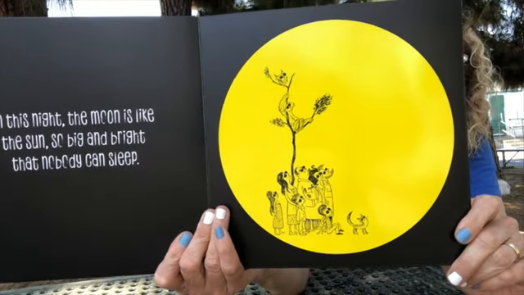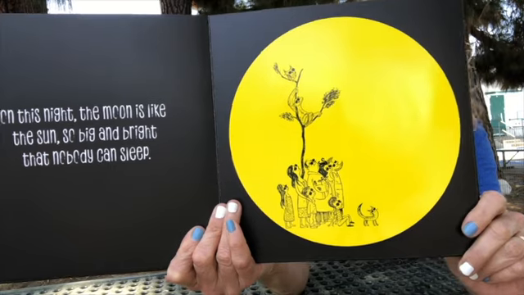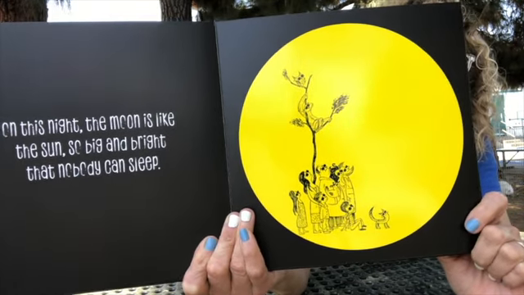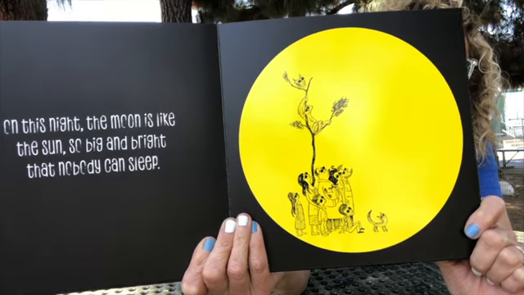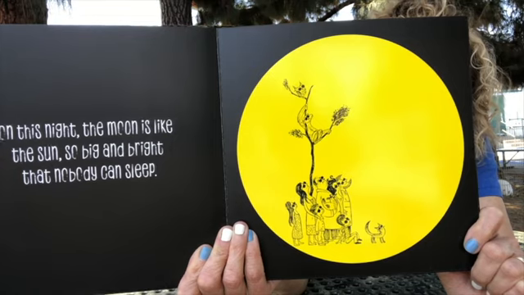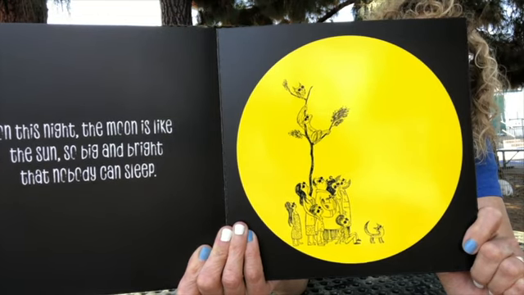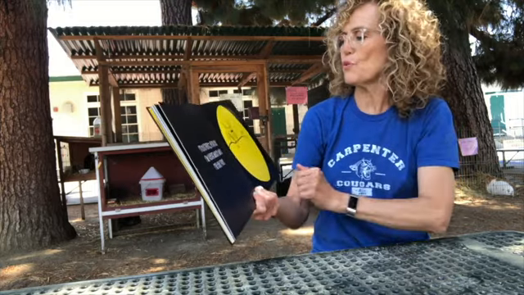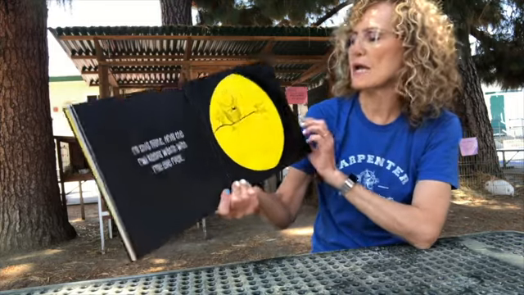It's so beautiful. But boys and girls, the moon does not make its own light. The moon is like a mirror. It reflects the light from the sun. This is called a full moon. On this night, Holly the owl keeps watch with one keen eye.